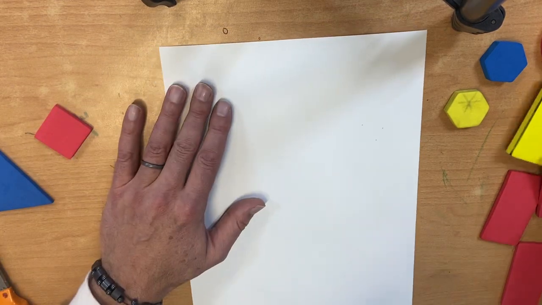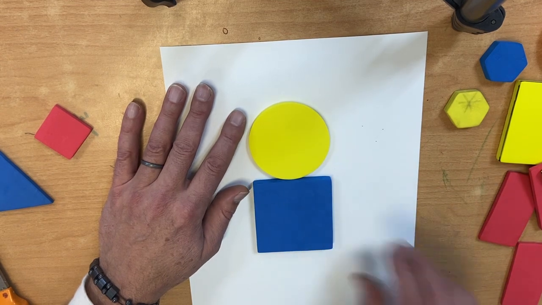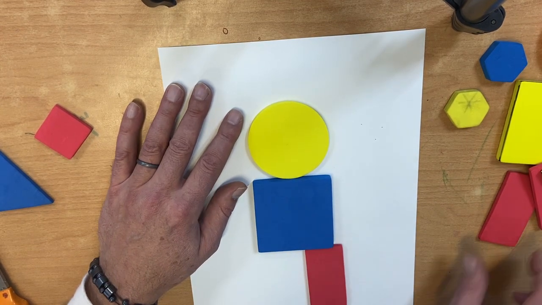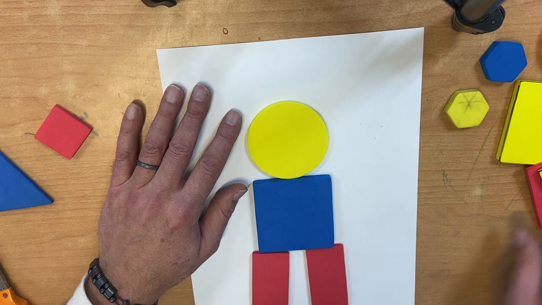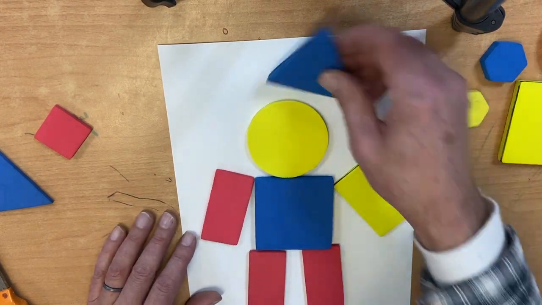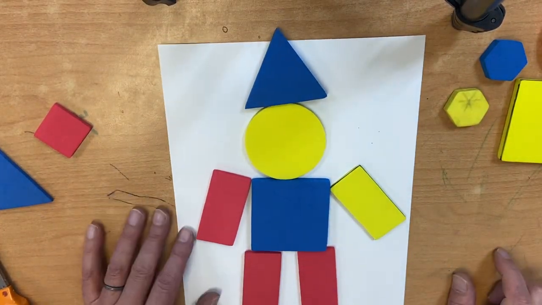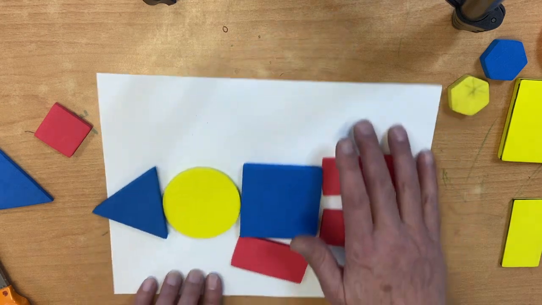If we have a circle and a square and 2 rectangles, what does this start to look like, kind of? We'll have 2 different. And there's my hat. Kind of looks like a person, sort of, right? Okay, let's try something different.